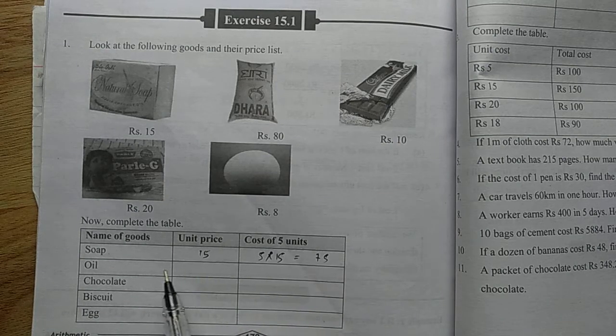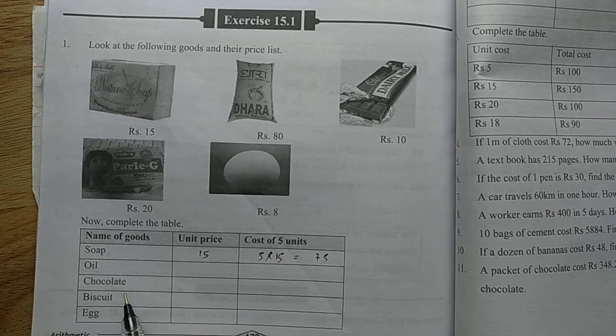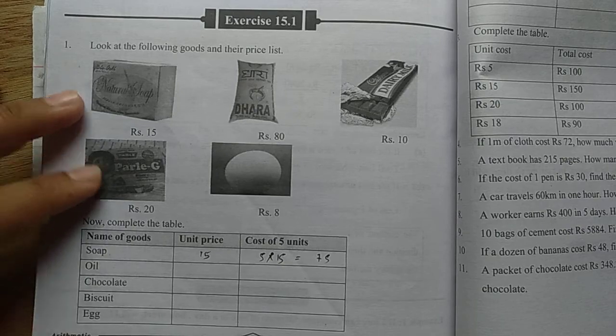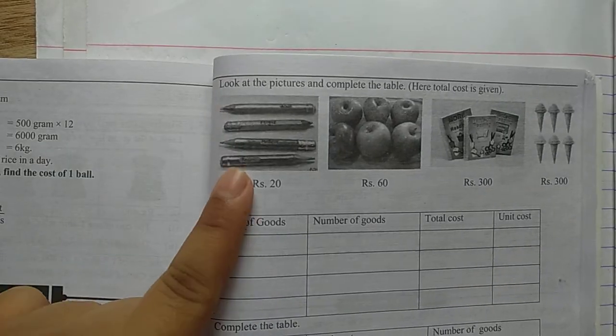Like that, you can find out the total cost of 5 units of all the materials: oil, chocolate, biscuit, egg, etc.